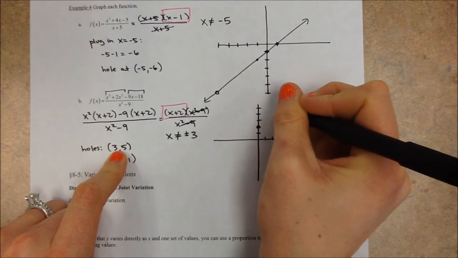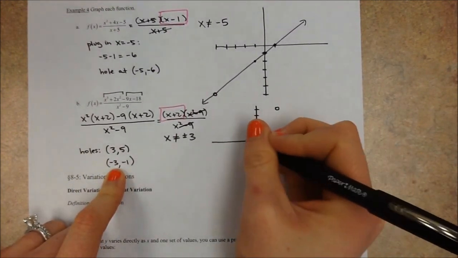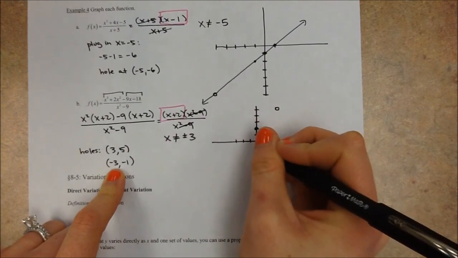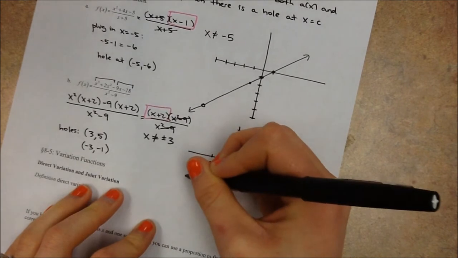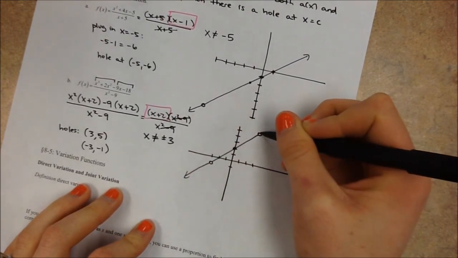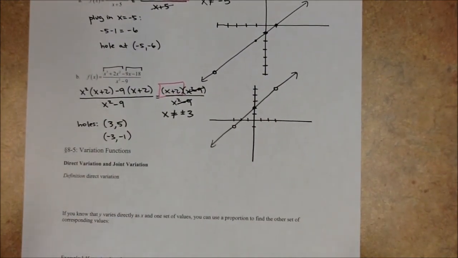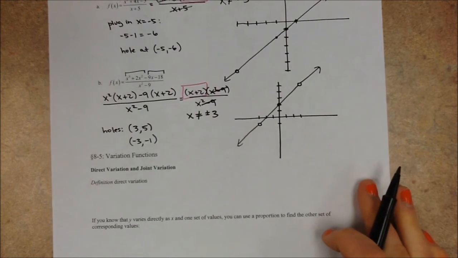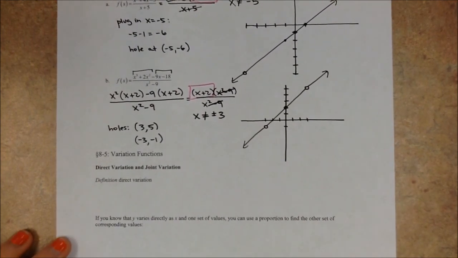Okay, so we literally are just going to draw a hole like that, okay? And then negative 3, negative 1. Like that. Okay, so we draw our linear function. Go right through the hole. Or I guess go around the hole, sort of. Go right through that point, and your graph looks like that. So it looks just like a linear function, except I've got a couple holes. Okay, so that is the end of 8.4. So we've got lots and lots of graphing stuff that we've looked at.